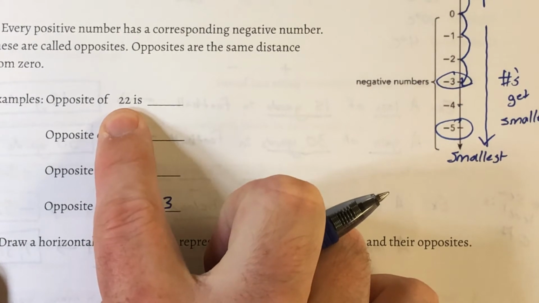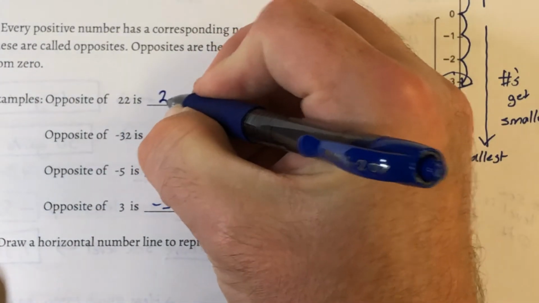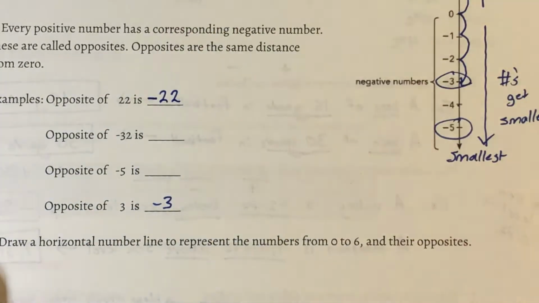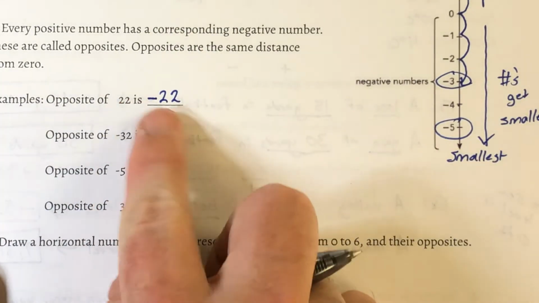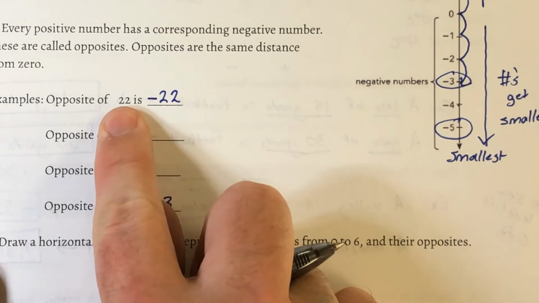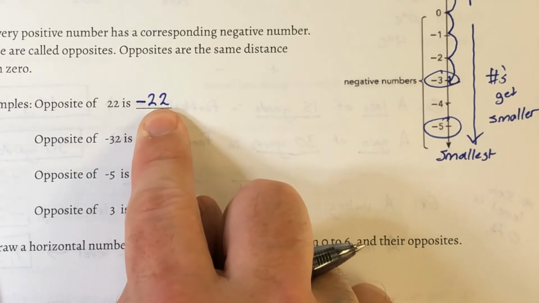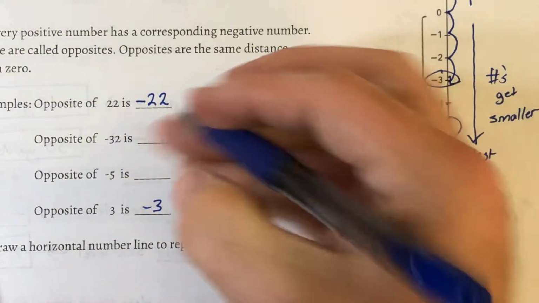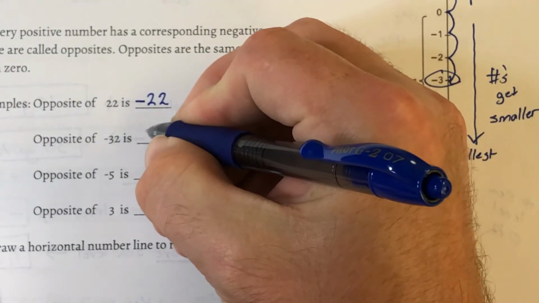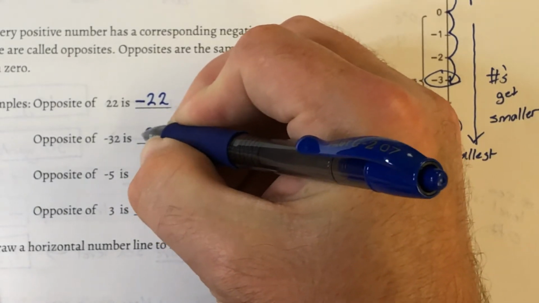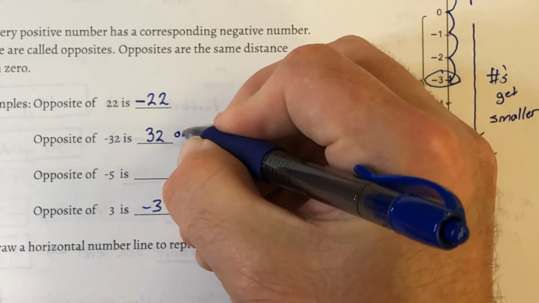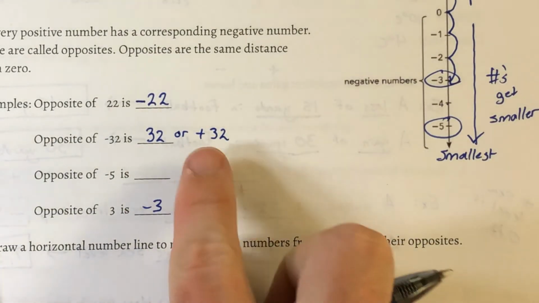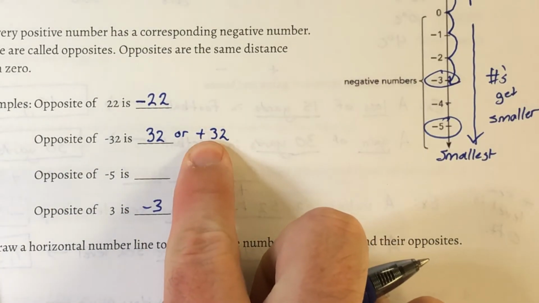22, it's a positive. So opposites have the same numeral, but a different sign. This is positive, so the opposite will be negative. It means both of these numbers are both 22 away from 0. One's 22 below 0, one's 22 above. Next one, negative 32. It's got a negative sign. So the opposite would be 32, and you could write the plus. So you could write 32 or positive 32. Same thing, but when you have positive numbers, you do not need to write the plus sign.